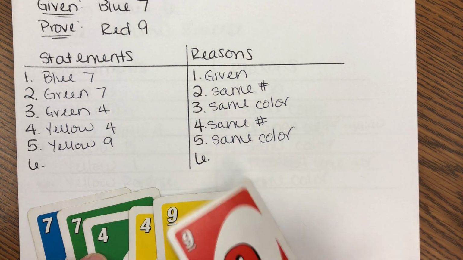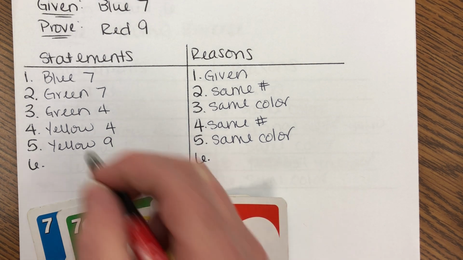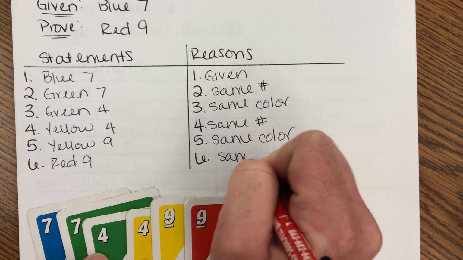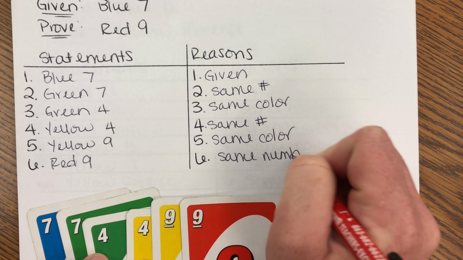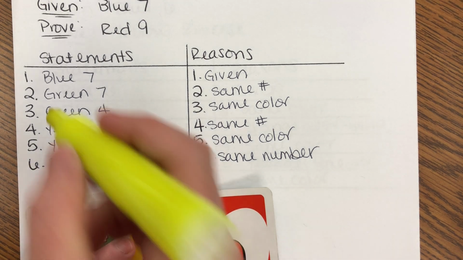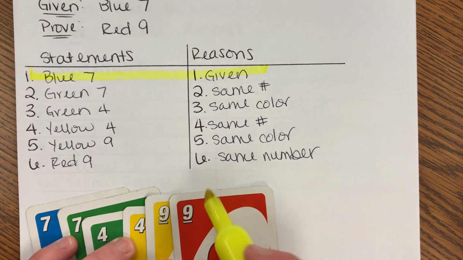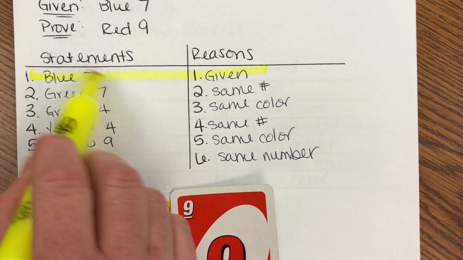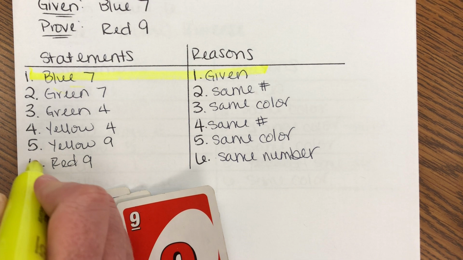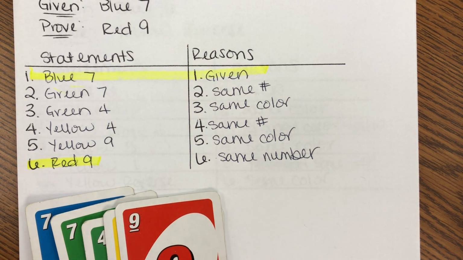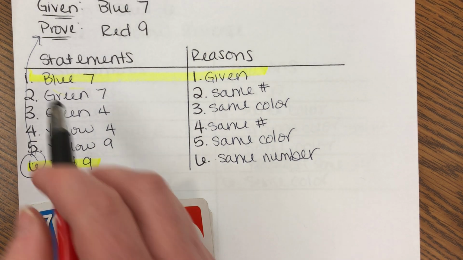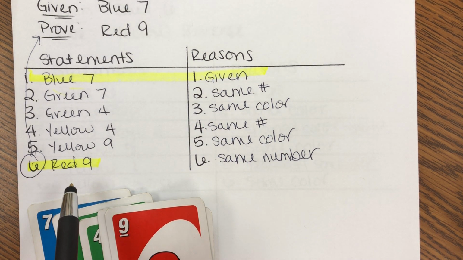And then lastly, I had to use the red 9 because they were the same number. So the things that you always use as parameters or guidelines is the top. You always want your given statement on the very first line, and the reason is always given. And then the very last statement has to match your prove. This guy right here is what we were trying to get to up top, right? We were trying to prove red 9, we got to red 9.